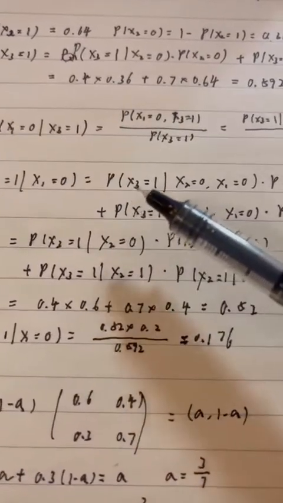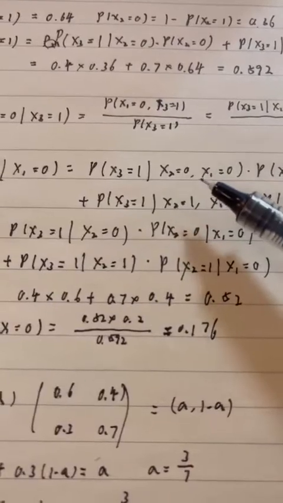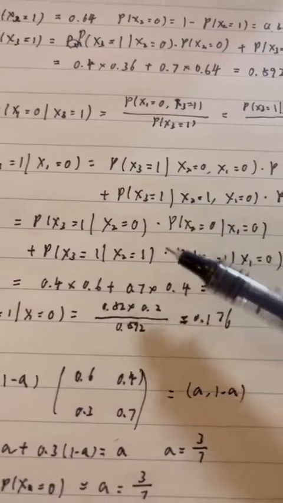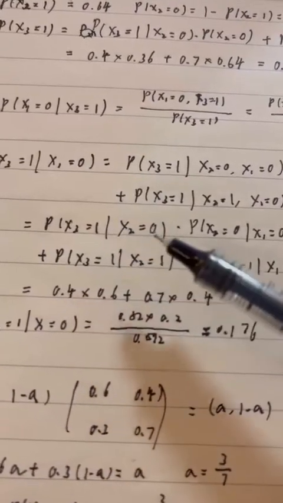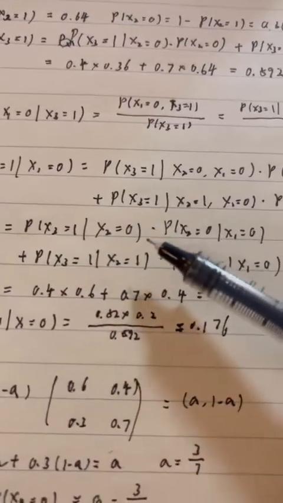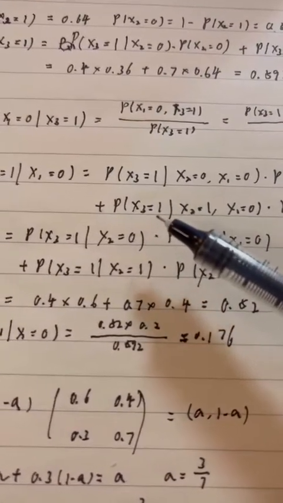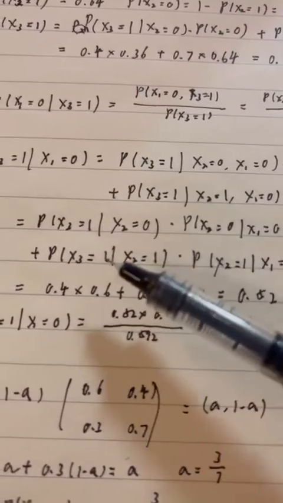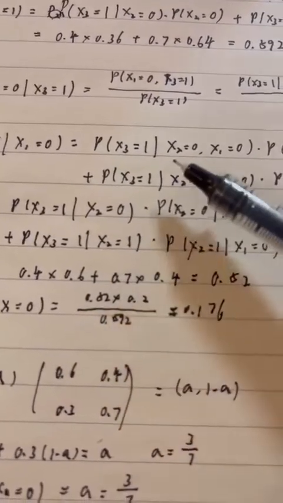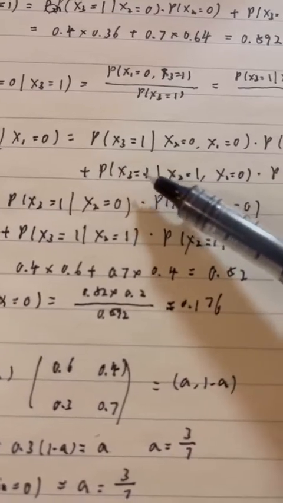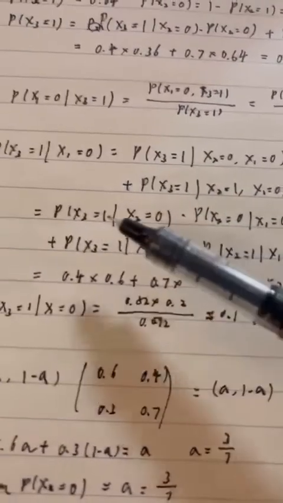So P(x3 = 1 | x2 = 0, x1 = 0) just equals P(x3 = 1 | x2 = 0). We can just remove x1. By the same method, P(x3 = 1 | x2 = 1) is the same result as P(x3 = 1 | x2 = 1, x1 = 0).